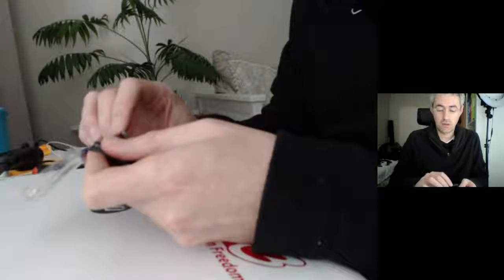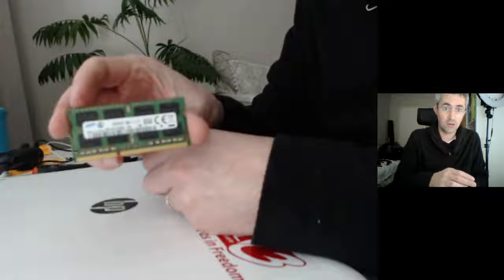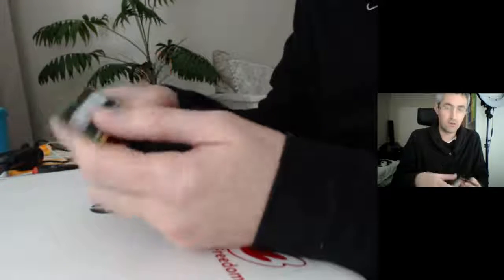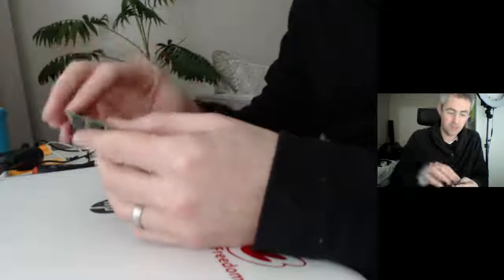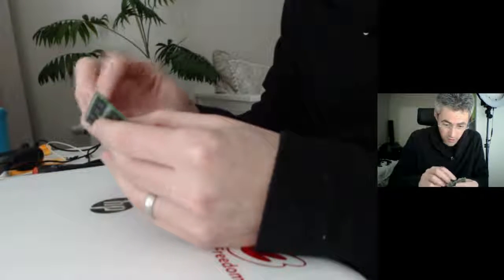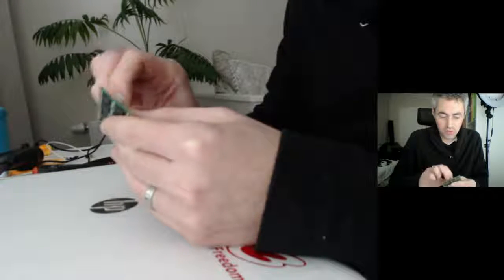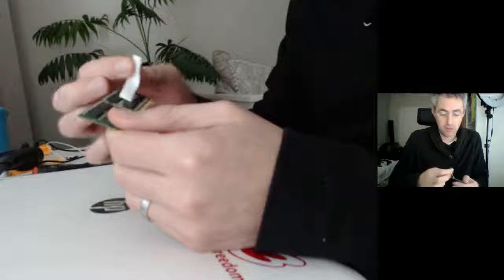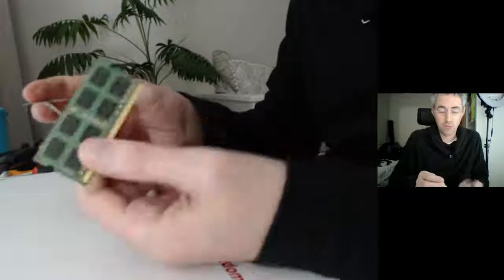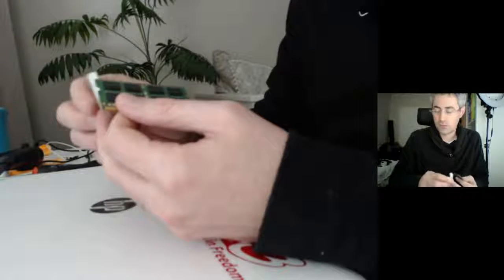It's 8 gigabytes. I've never done it before, so as you can see here, I don't even know if I need to remove the sticker. I'm just going to remove the stickers, because I would not want my computer to burn because of some plastic or paper within it. So I'm going to remove it. Let's put it here.